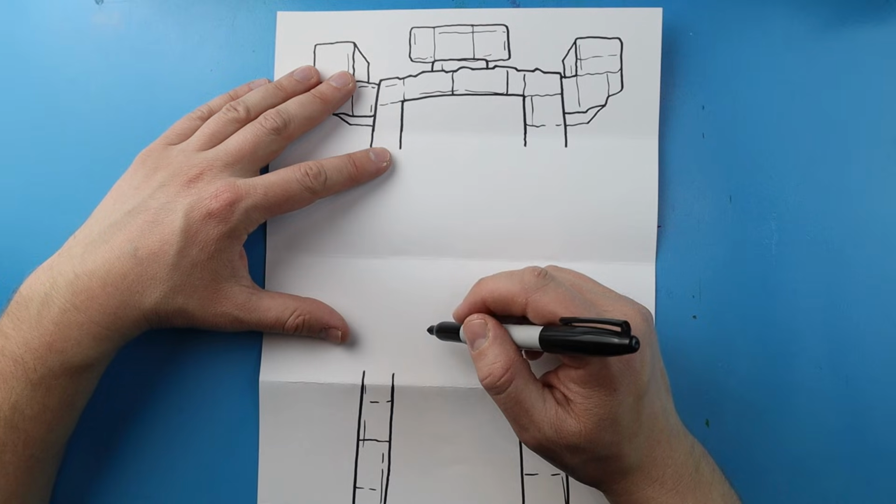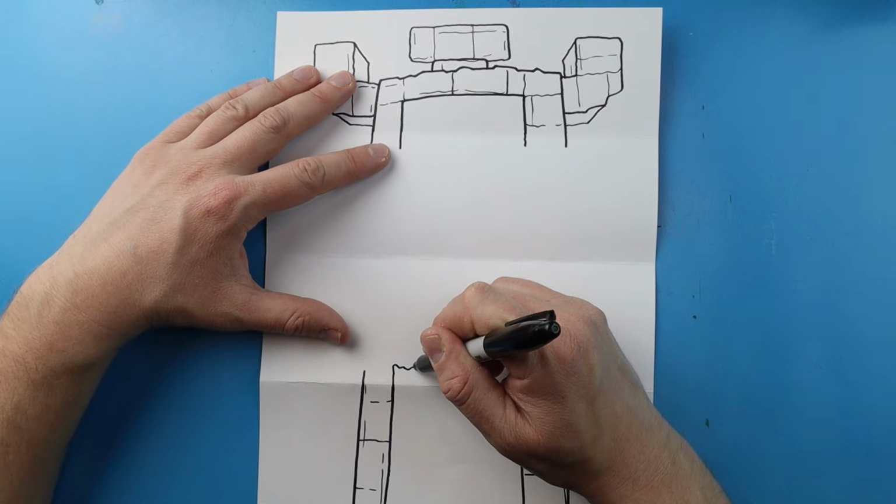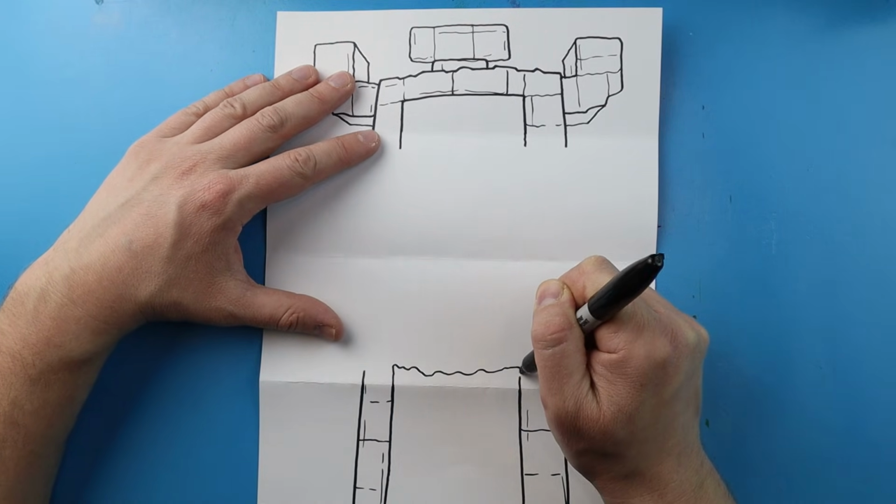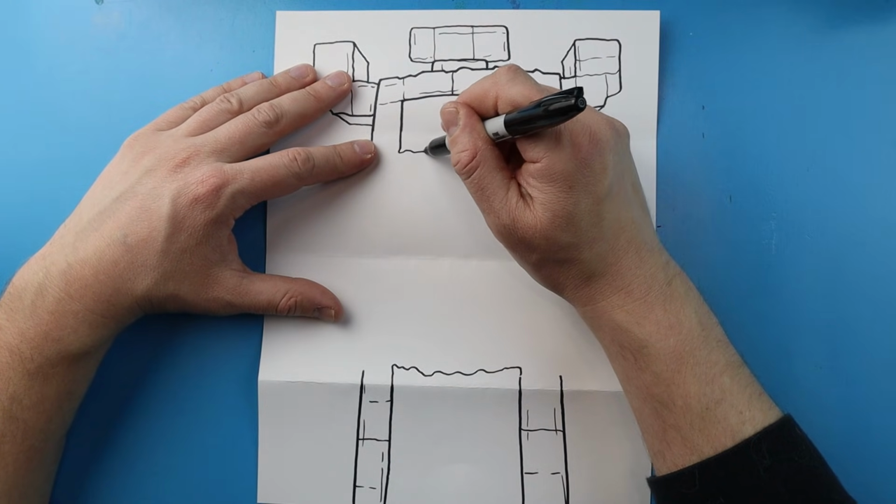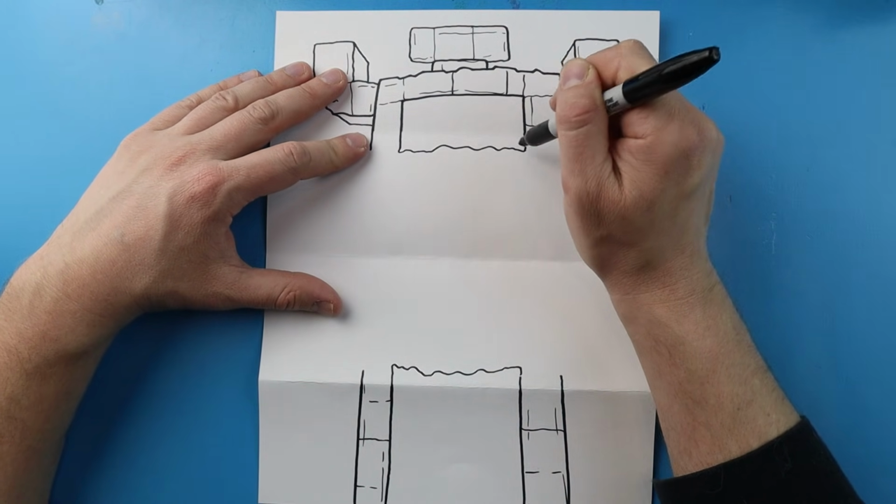So the first thing we want to do is I'm just going to make kind of like a wavy line across here. And then just kind of like a wavy line across here, just to kind of show where our nether is.